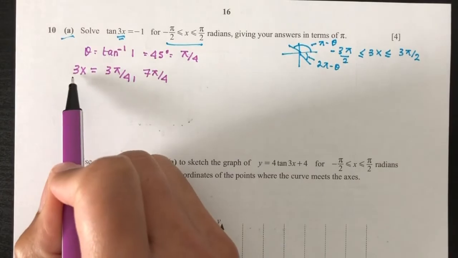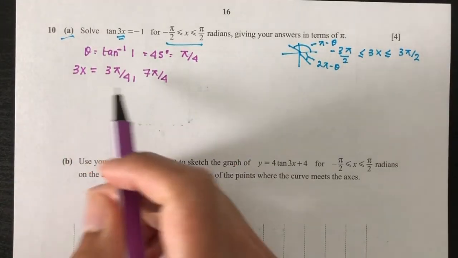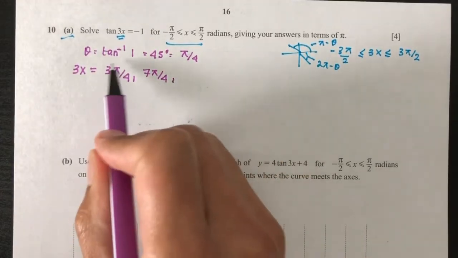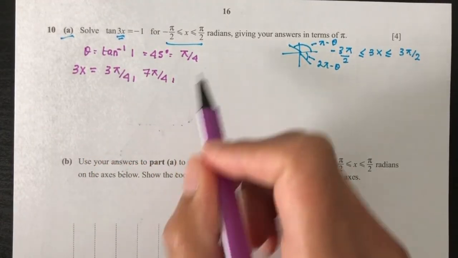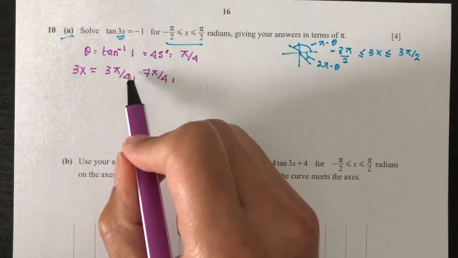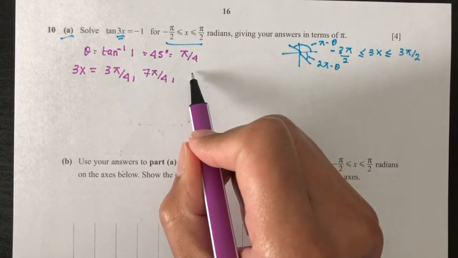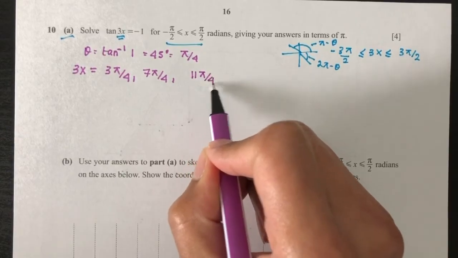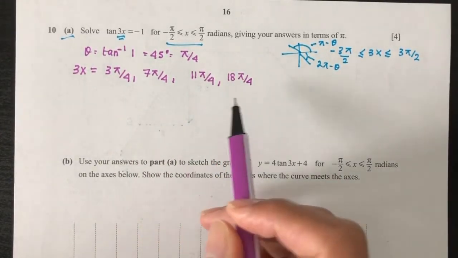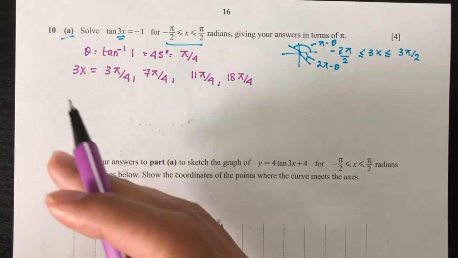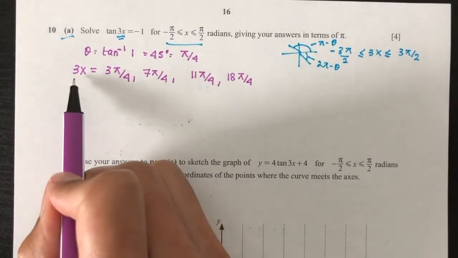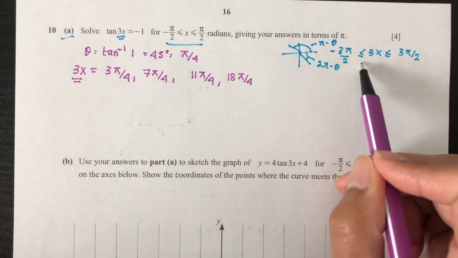Now since you have 3x here, you have to add 360. Let's do once, we'll see what happens. So add 360 to this one, you will have, so degrees will be 2 pi. So add 2 pi to each term. That will become, add 8, that becomes 11 pi over 4, and this become 18 pi over 4. But we have 3 revolutions, we have to add another 2 pi to these two, but you observe that 3x is actually in this range.